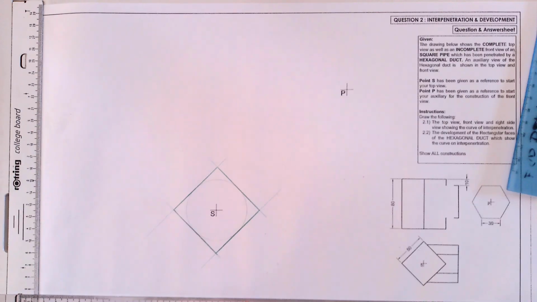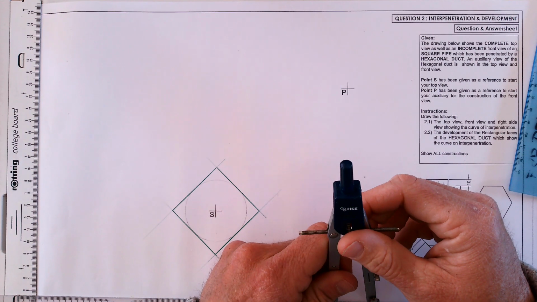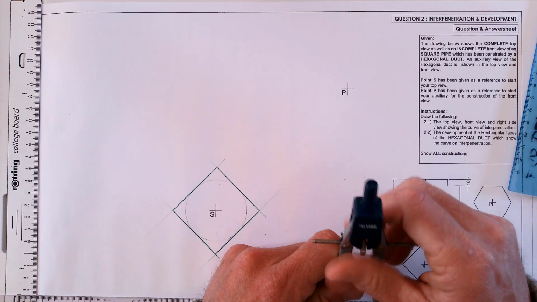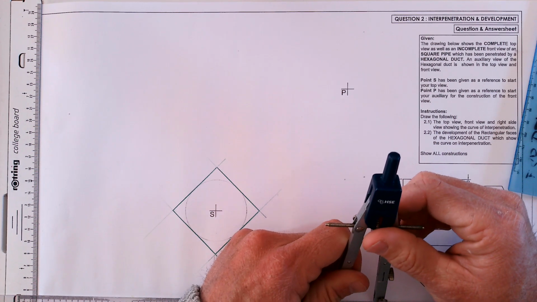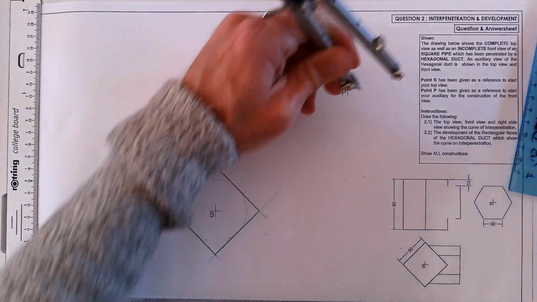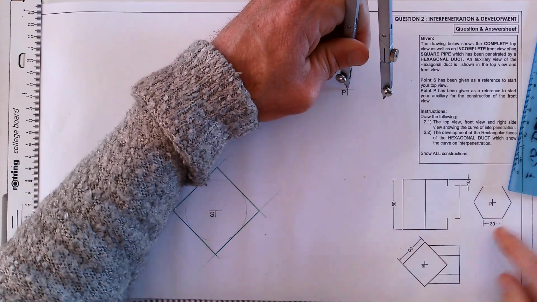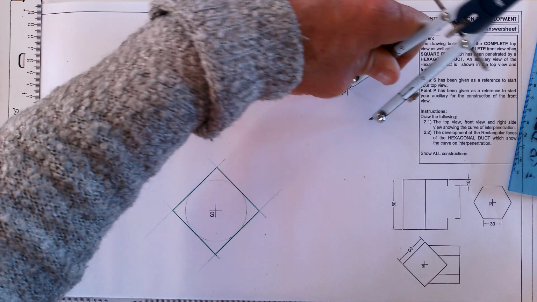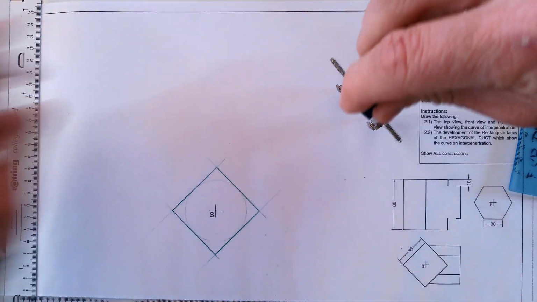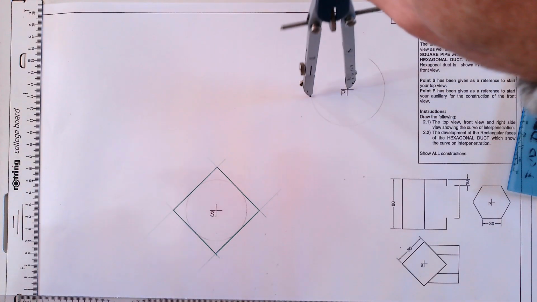So to draw a hexagon, given the length of one side, we're going to use the inscribed method. So we're going to go 30 millimeters. 30 millimeters is what we're going to open up. So the circle in which all 6 points sit inscribed is going to be 30. We don't ever change our compass now, it stays at 30.